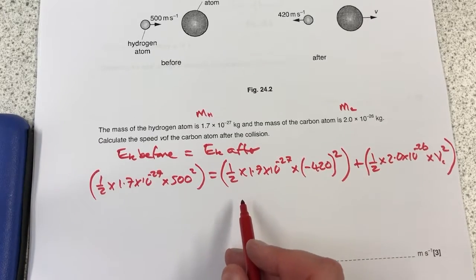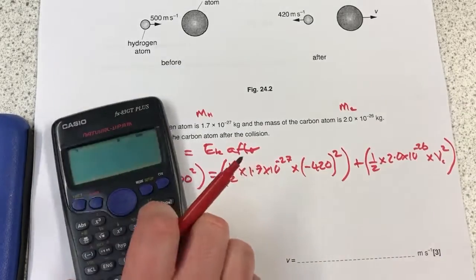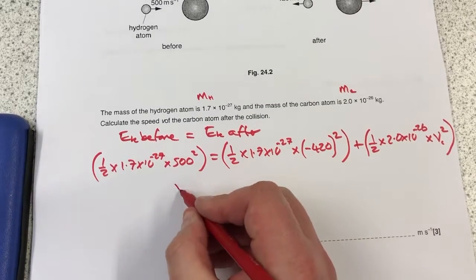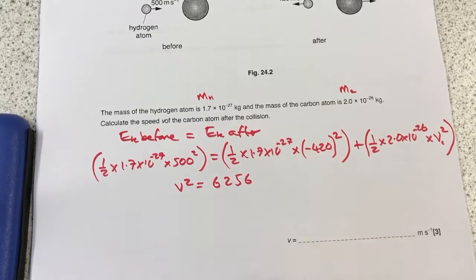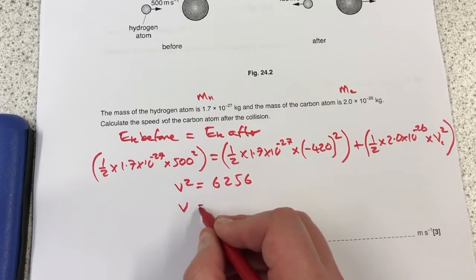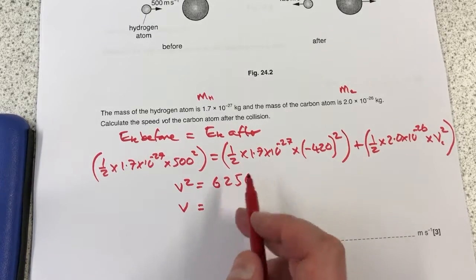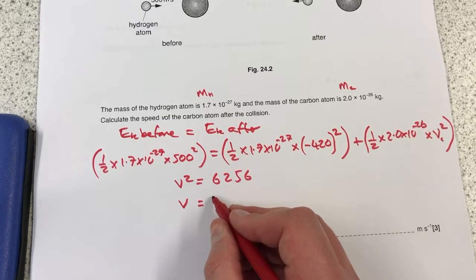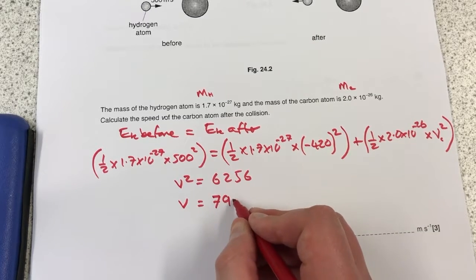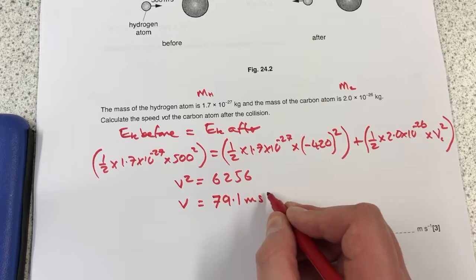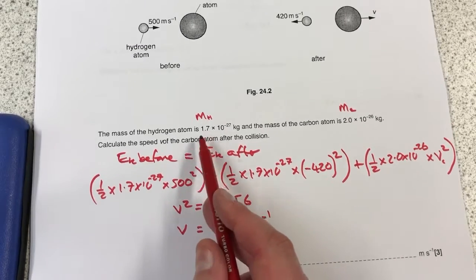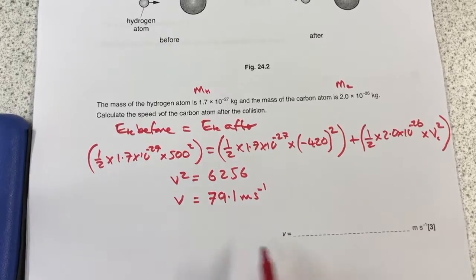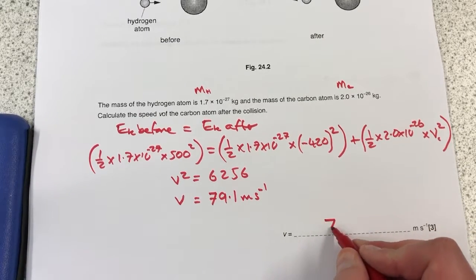So rearranging all this, putting it on the calculator, skip to the end, you end up with v squared equals about 6256. And v, the square root of that. There was one student who forgot to square root at the end, and that would give us about 79.1 meters per second. So as all the numbers given to me in the question were to two significant figures, I'd write that answer here as 79.